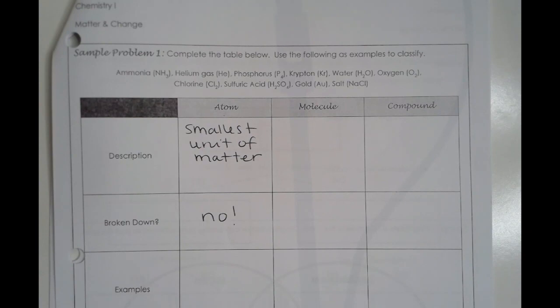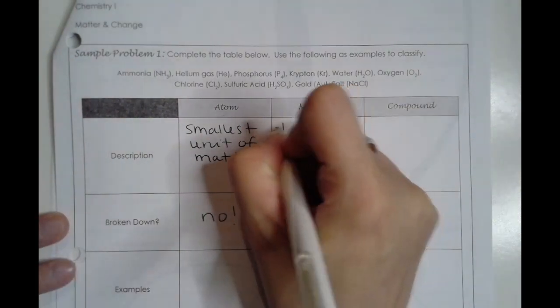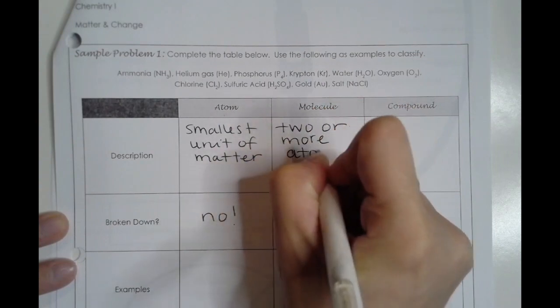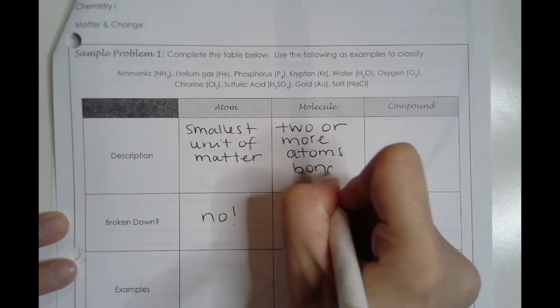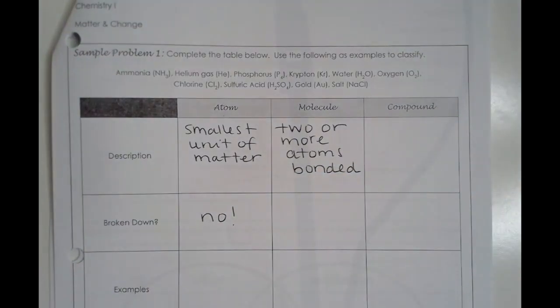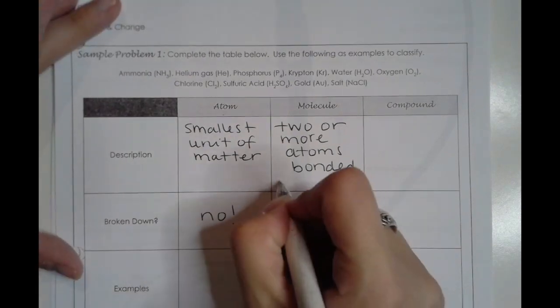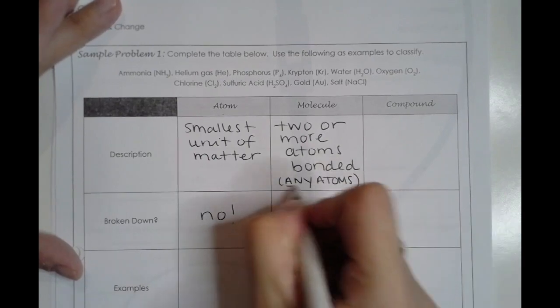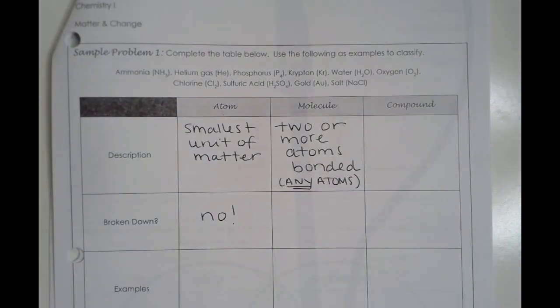Molecules, on the other hand, are not going to be just one atom, but instead, molecules are going to be two or more atoms that are bonded. Now notice how it doesn't have to be the same atom. That's a misconception that I think people get from this. Molecules just are any atoms. So I'm going to write here any atoms. It doesn't have to be the same. They just have to be any atoms on the periodic table. And that could be an element bonded to itself, or it could be two different elements that are bonded.